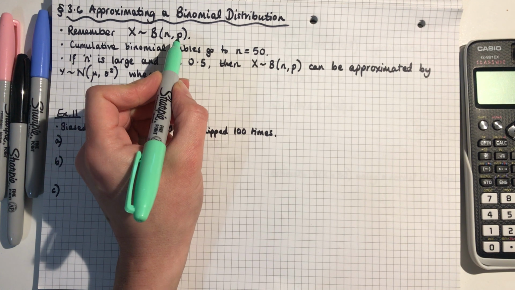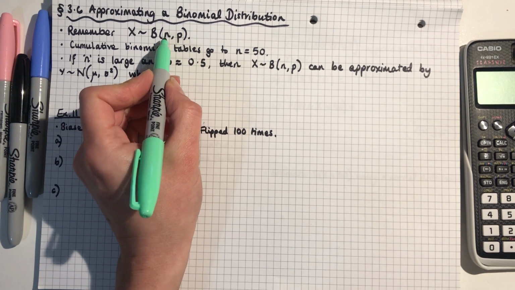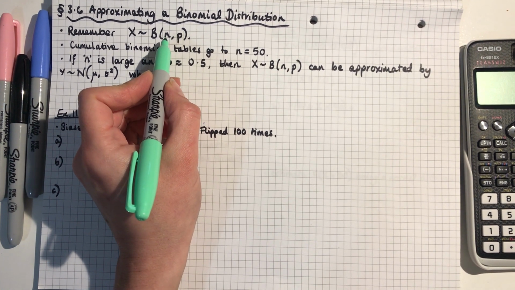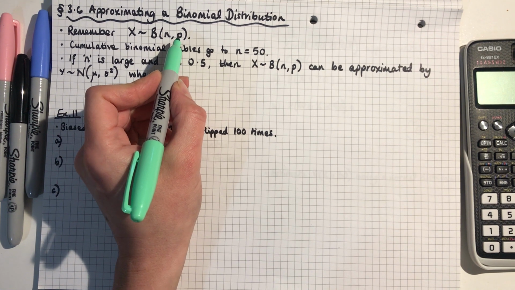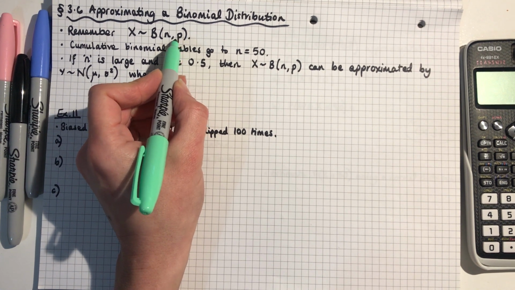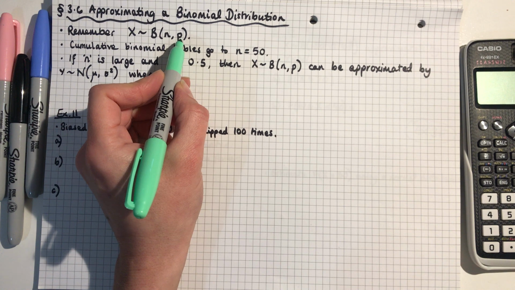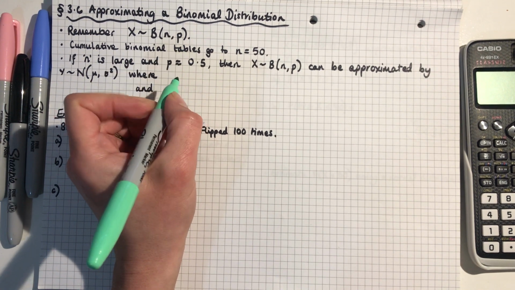So, for instance, we had that there had to be a fixed number of trials, n. We knew there had to be either a success or failure on each trial, and the probability of success or failure had to remain constant for each of those trials. And we learned that each of the trials had to be independent of each other.